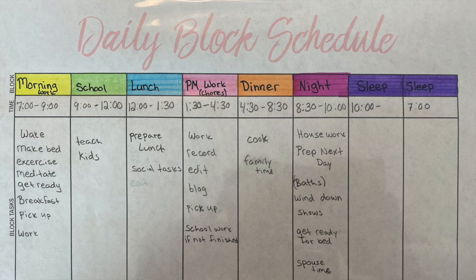It'll be ready by the time he gets home, or close to being done by the time he gets home from work. And at 8:30 is when we start getting our bedtime routine started. So we have 4:30 to 8:30. So we eat dinner, we do family things, whether that be watch a movie or watch our shows or just sit and snuggle on the couch. We have family time. And then my night block is from 8:30 to 10.